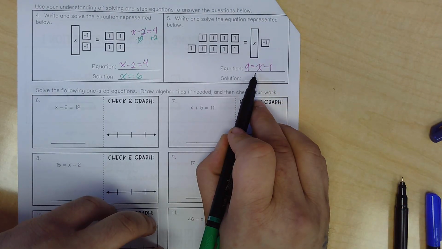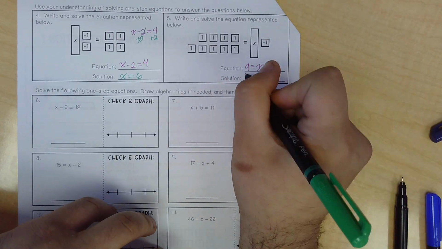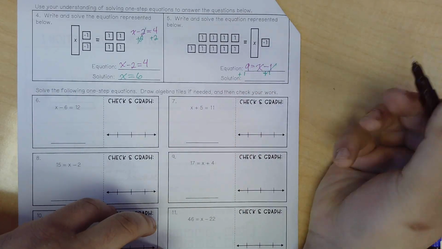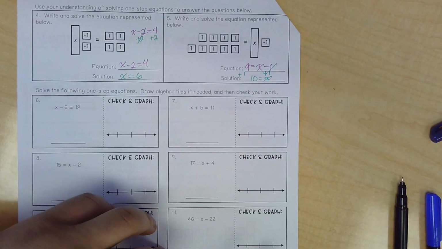Remember, I'm isolating my variable, so I'm going to do the opposite of minus 1, which is add 1, on both sides. Here, 10 is equal to x.